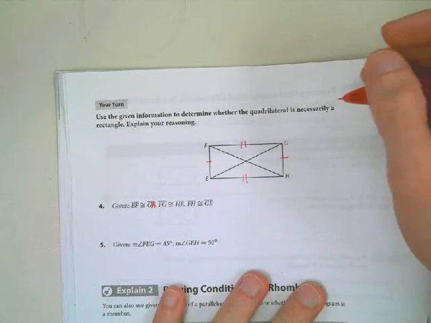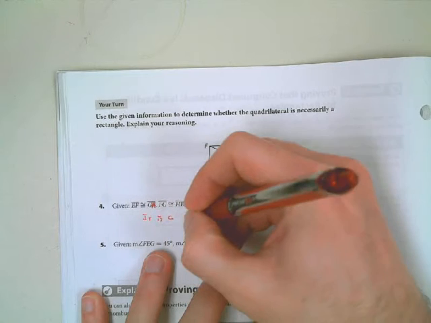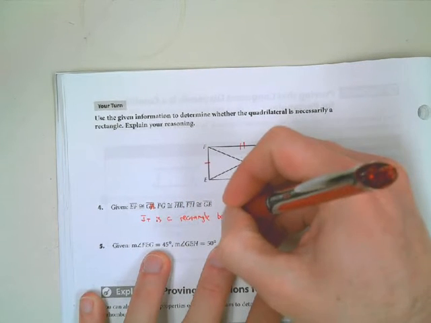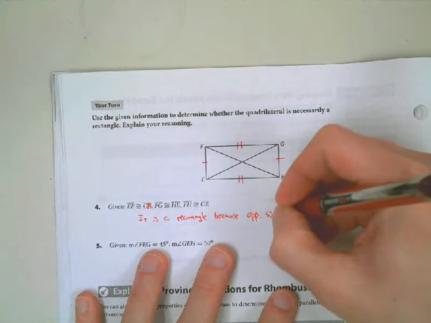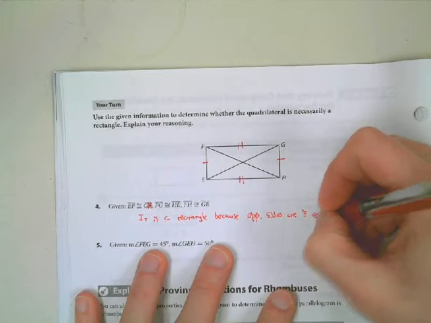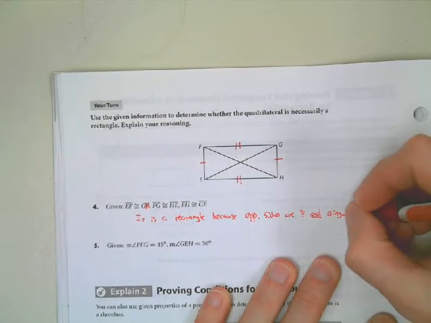So it is a rectangle because, I'm going to abbreviate here, opposite sides are congruent and diagonals are congruent.